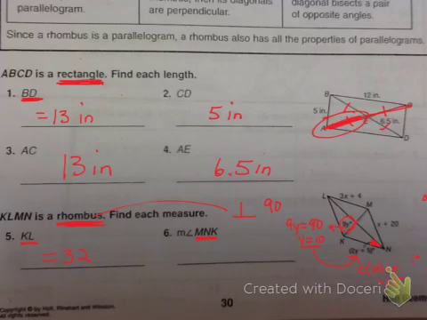Where is angle MNK? MNK is the big angle here. And since we know that the diagonals of a rhombus bisect the corner angles, or the opposite angles, I can say that this angle was 25 degrees. This one right here we calculated was 25 degrees. So the total for this one is 50 degrees.